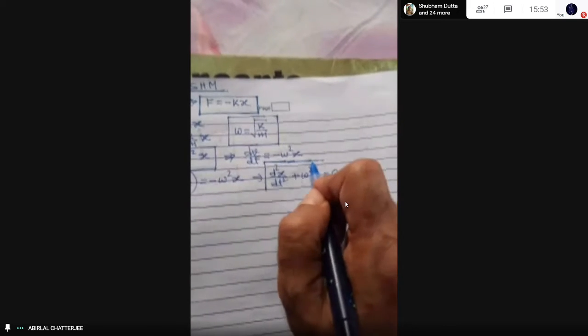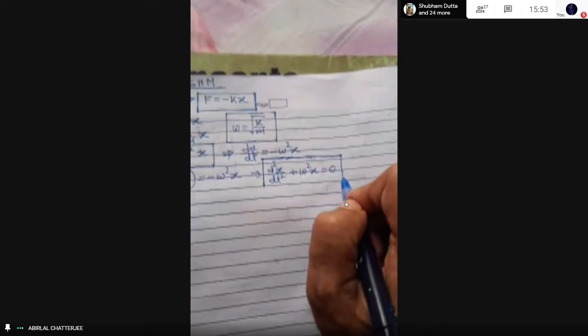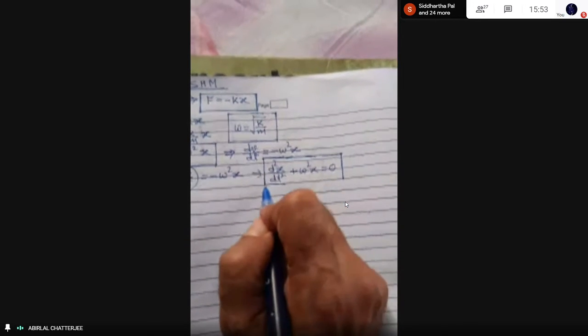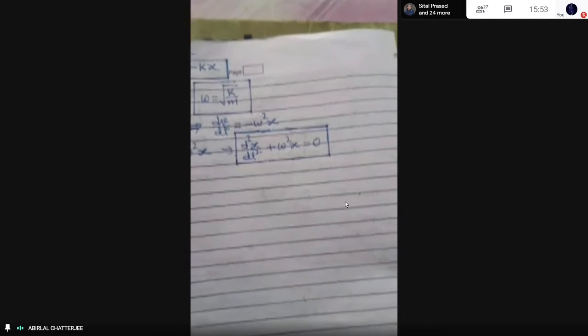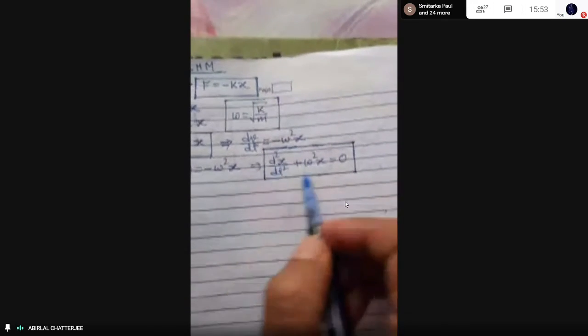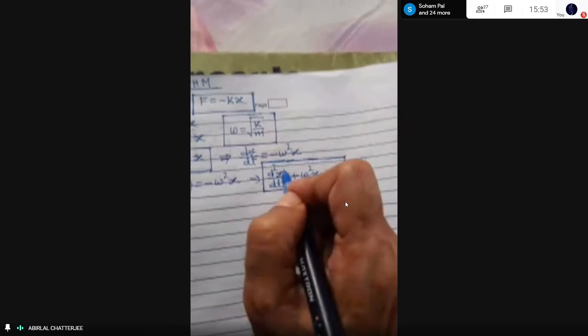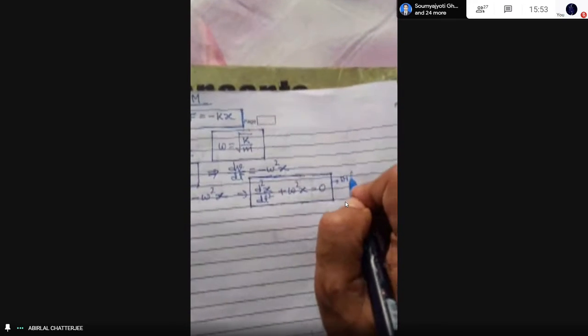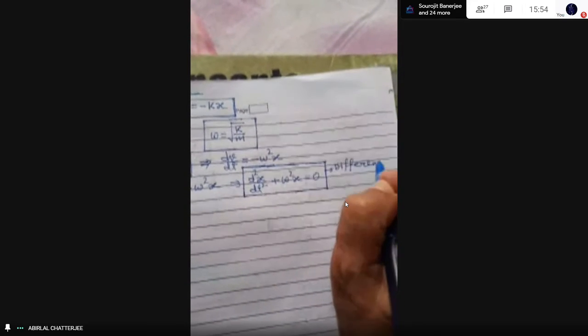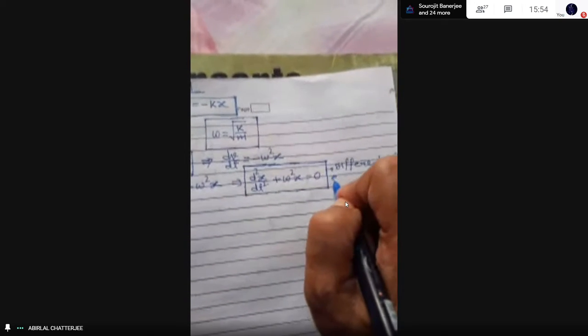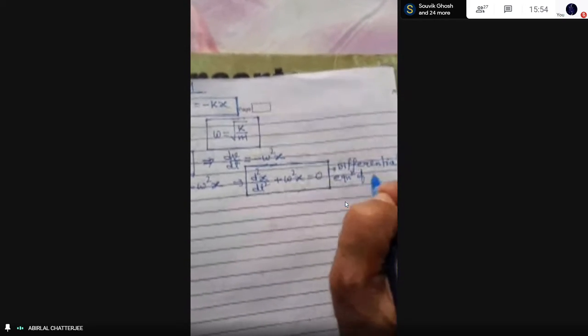So d square x dt square plus omega square x equals 0. This is called the differential equation of SHM. That means any body satisfying this type of equation, we say the body is executing SHM. So this is called a differential equation because a derivative is there. In class 12 you will learn how to solve the differential equation of SHM.